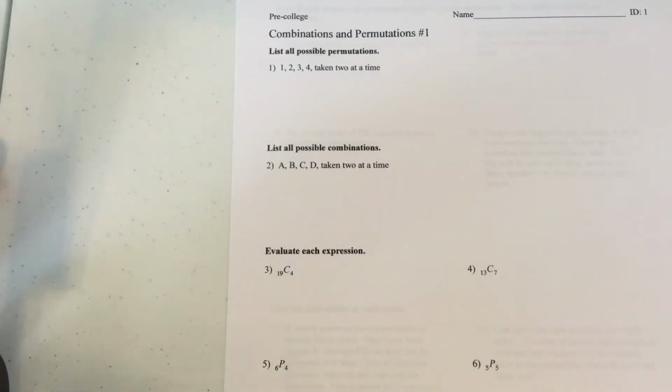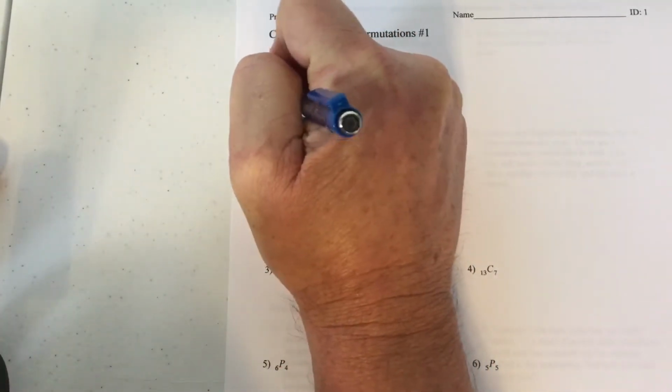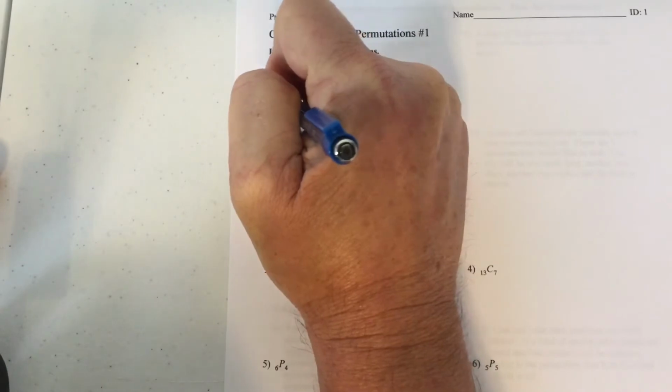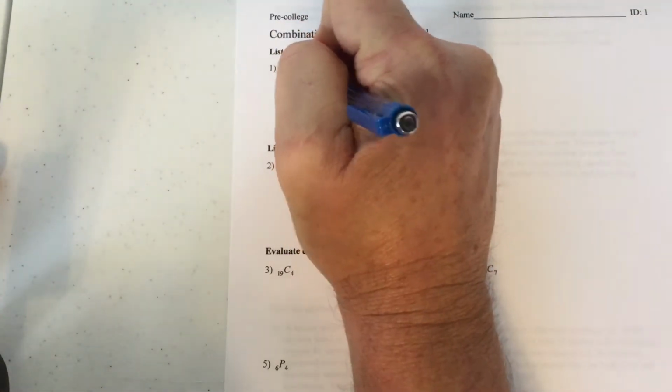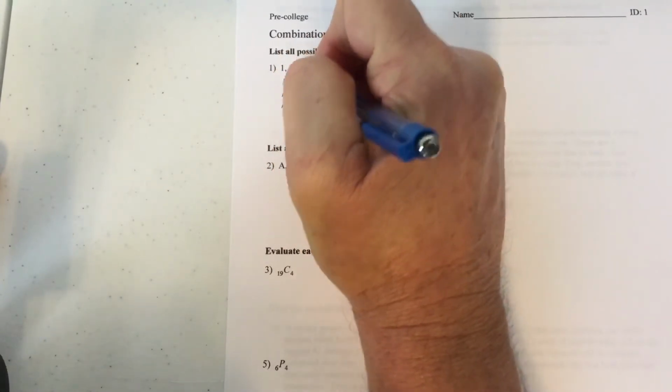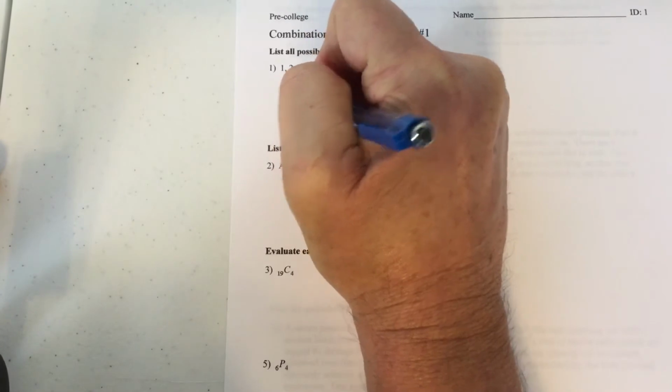Permutation, order matters, so if I'm going to pick 2 at a time, I would have 1,2, 1,3, 1,4. So that would be everyone with the ones first. Then I would have 2,1, 2,3, and 2,4.